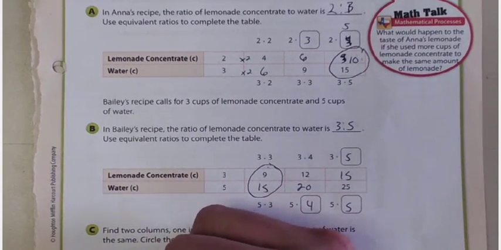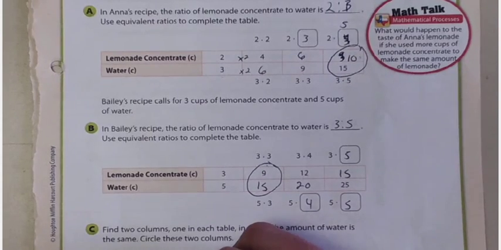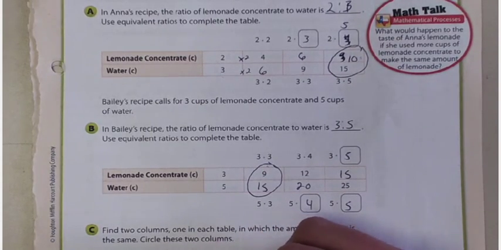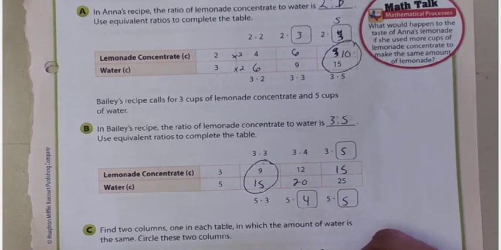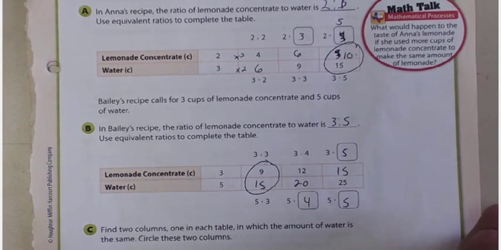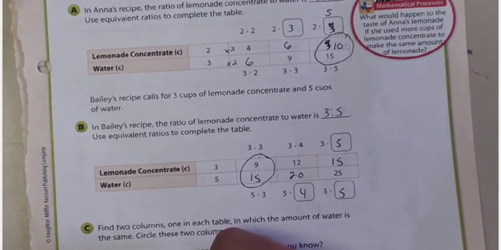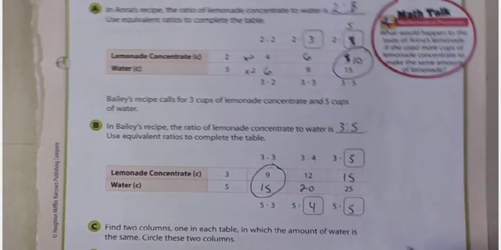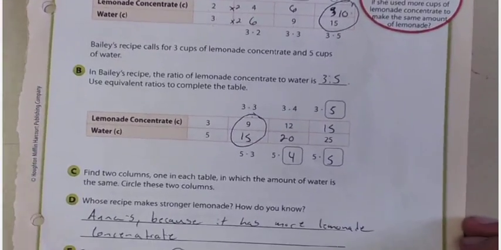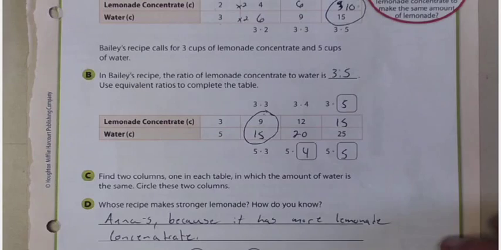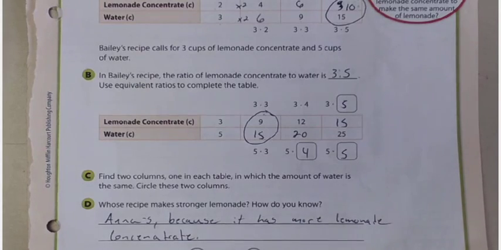Anna's recipe has the stronger lemonade because it has more lemonade concentrate. Alright, so that's just one example of how to compare ratios. So why don't you guys go ahead and pause the video and make sure you've gotten all that written down, and we'll answer part E as soon as you're done.